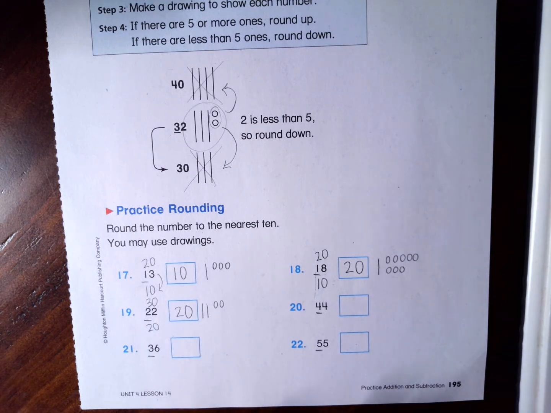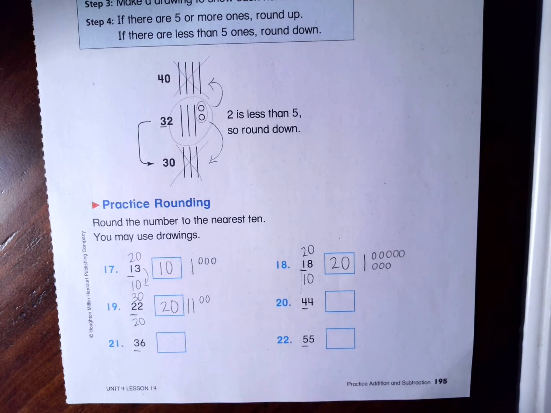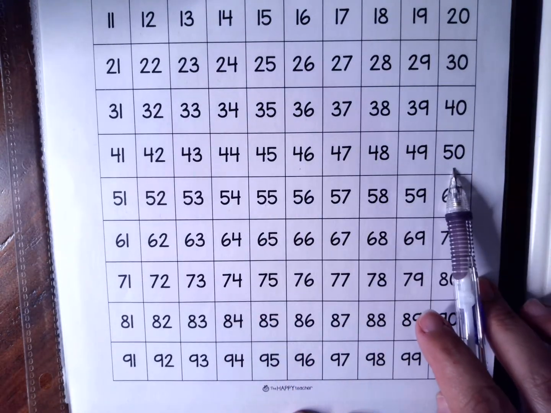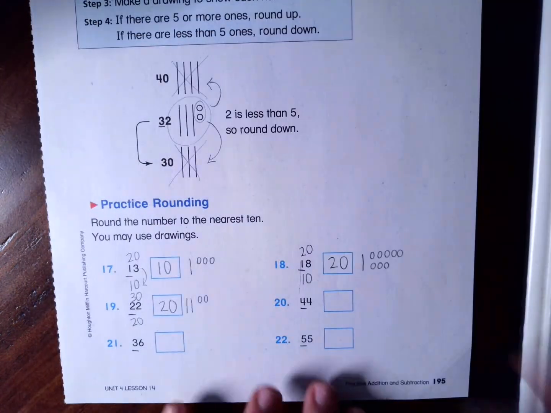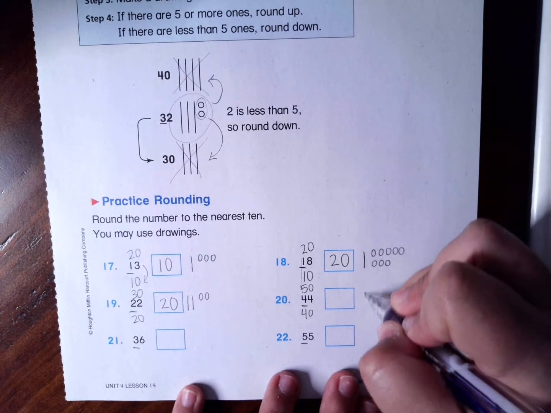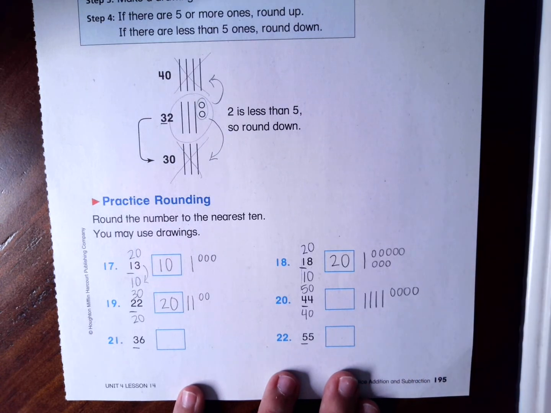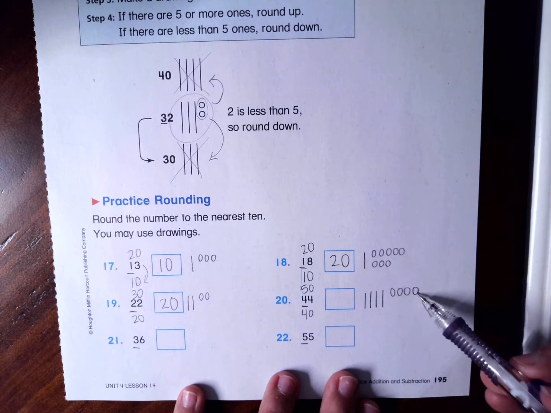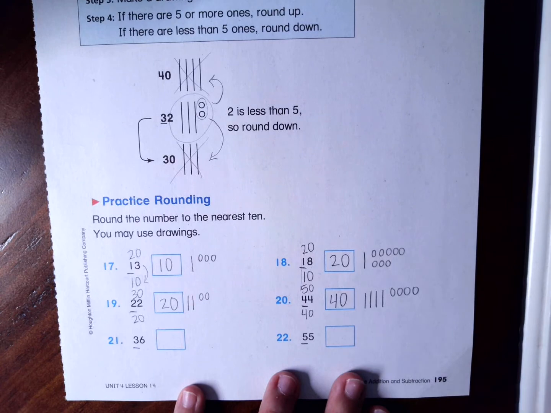All right, moving on to number 20. We have the number 44. So for 44, if I go forward, I get to 50. If I go backwards, I get to 40. So 50 and 40. I'm going to draw 44. And again, less than 5 ones, which is what we have, makes me round down to 40.